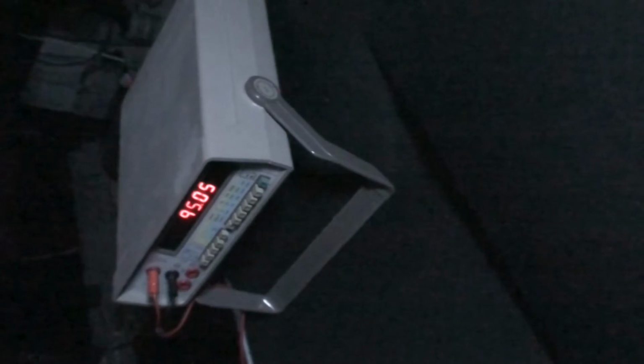96.15. And then that goes down to 95.05. Okay.